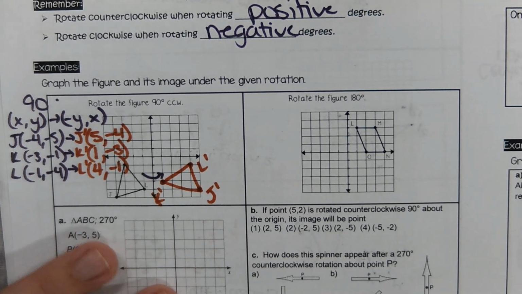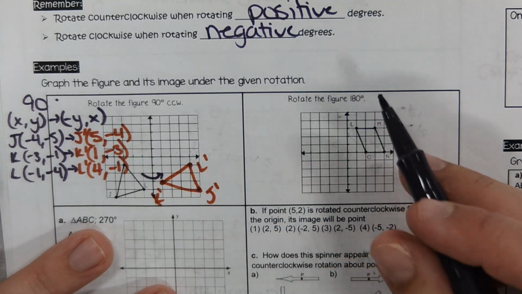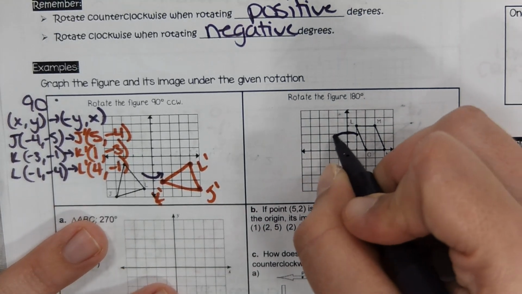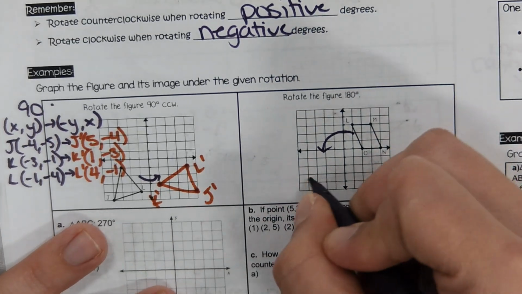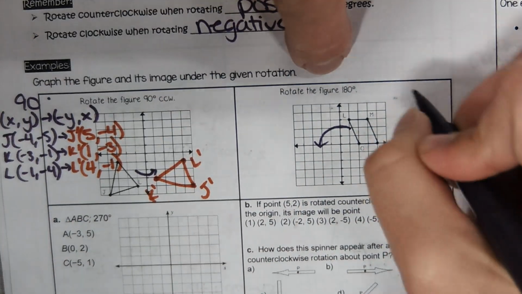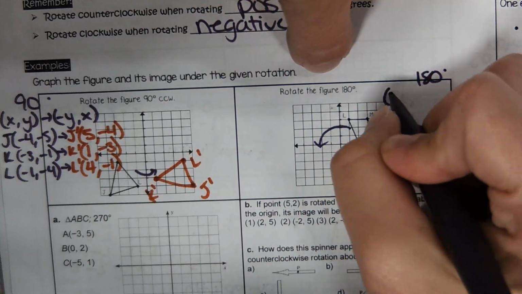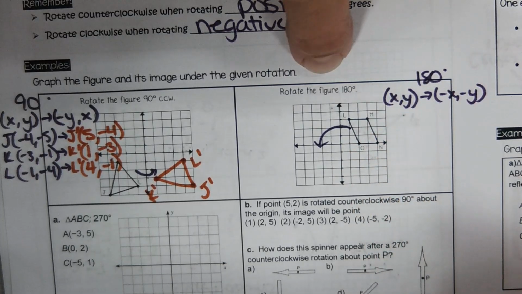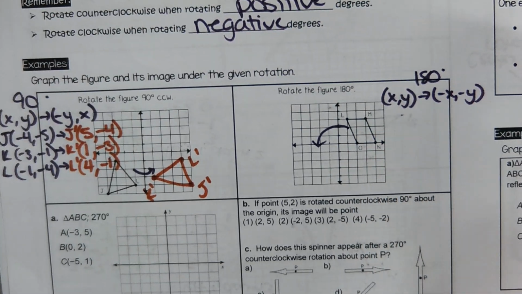Okay, and then the next one, rotate the figure 180 degrees. So we're taking this figure, rotating it 180, so it's going to land in this quadrant over here. So for a 180 degree rotation, x, y becomes negative x, negative y. This one's the easiest one, which is cool, coordinate wise.